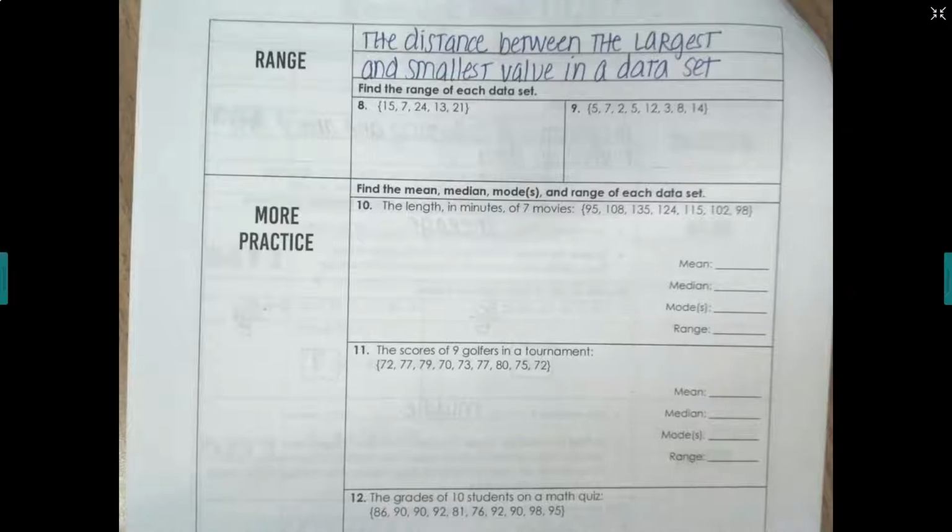The last topic I wanted to mention today is something called range. Range is the distance between the largest and smallest value in a data set. So you're just going to find it by taking the largest value minus the smallest value and finding this distance.